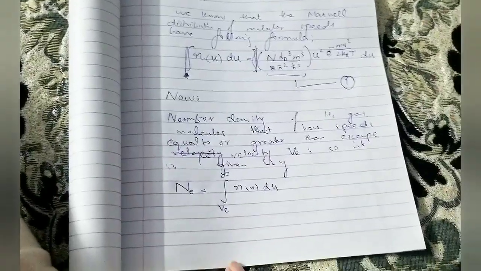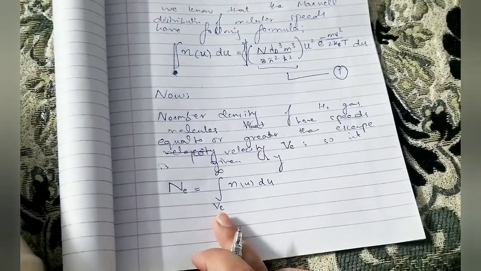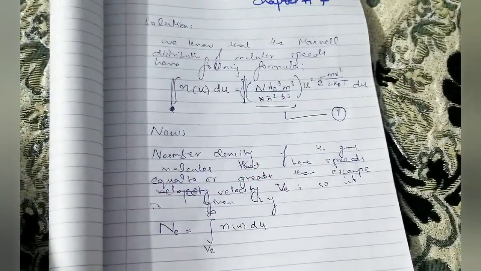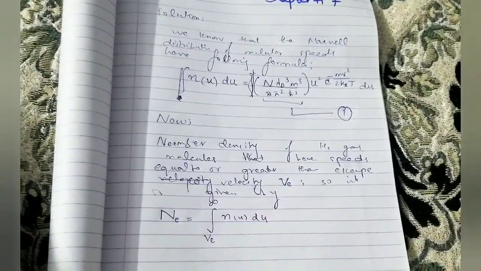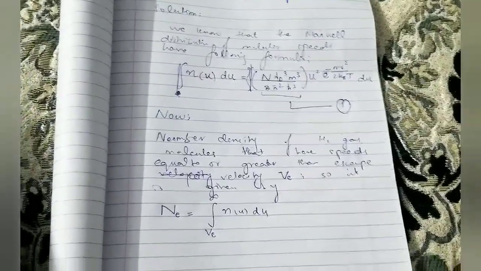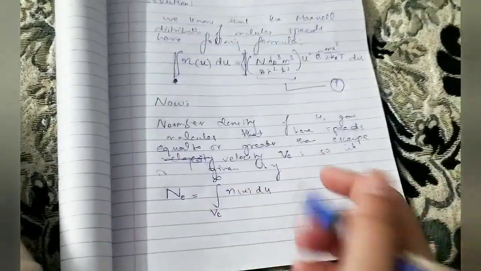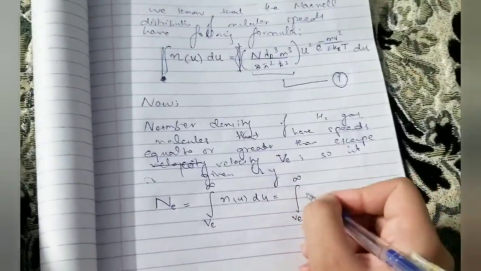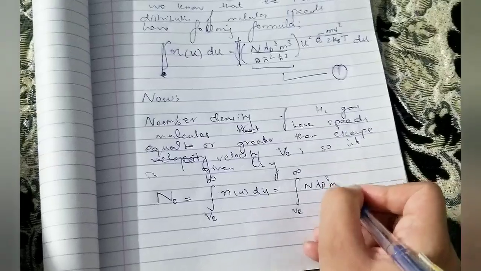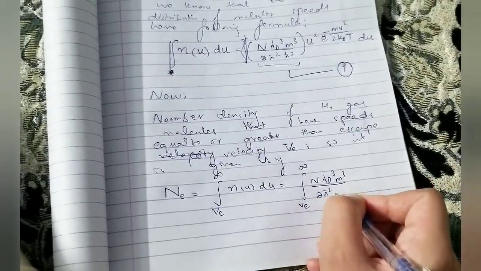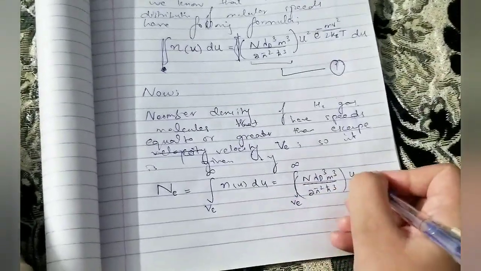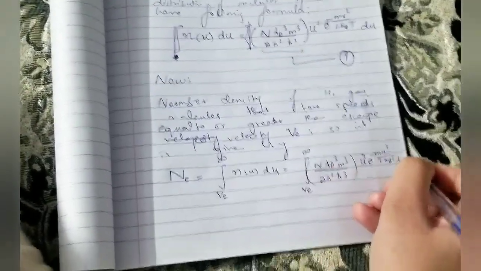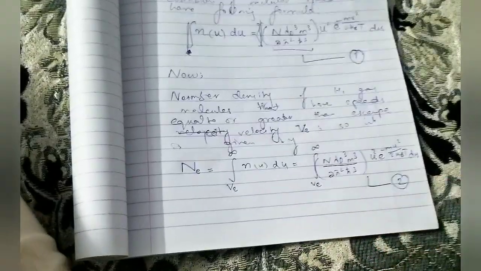All of the gas molecules that have speeds from ve to infinity, if we integrate this between these two limits, it will give us the number density of gas molecules that have speeds in this interval. We'll write all these things. These are constants, so they will come out of the integral. Simply we write it like that with limits of integration. Let us call it equation number 2.